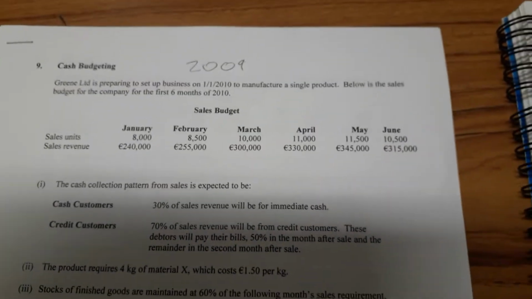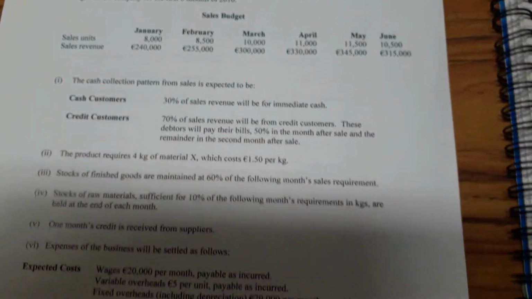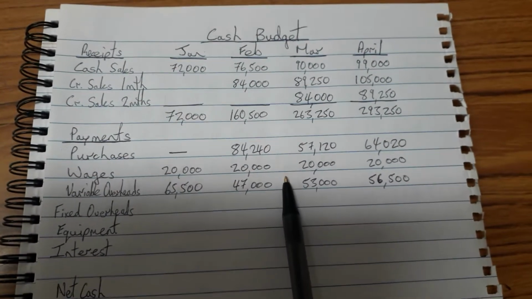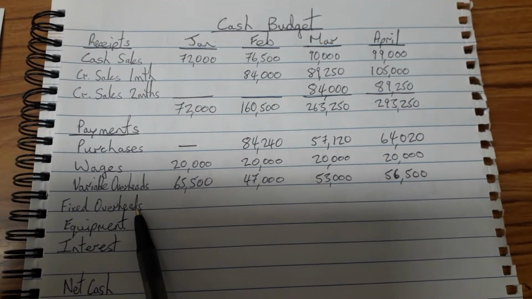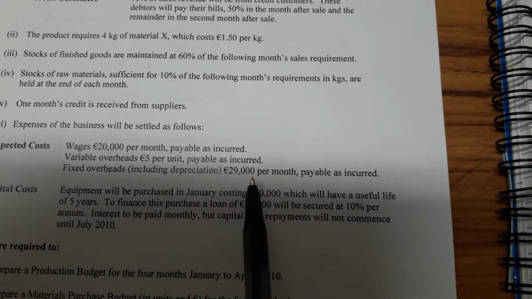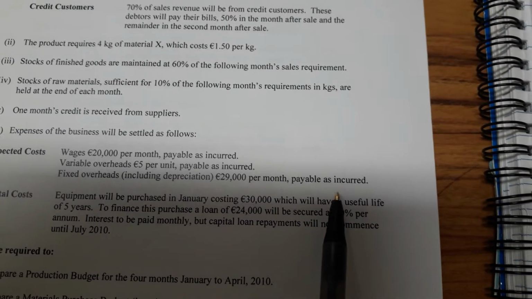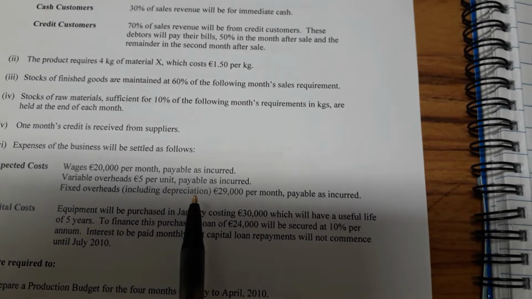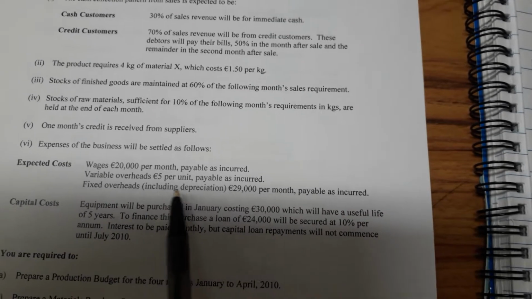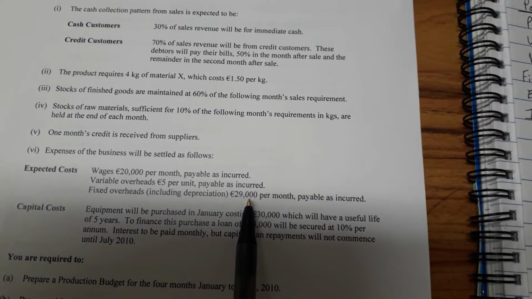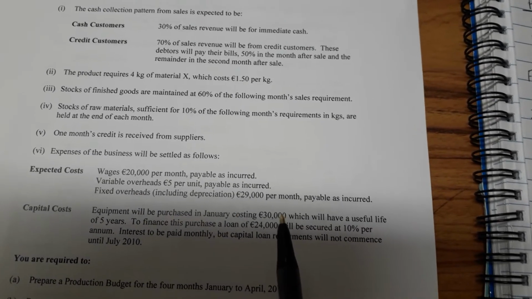Okay, welcome back to the 2009 cash and production budgeting question. We were just on part C, preparing a cash budget, and we had a certain amount of entries prepared already. We're about to move on to the fixed overheads here. Fixed overheads, including depreciation, were 29,000 per month payable as incurred. But since depreciation is a non-cash expense, it can't be included in a cash budget. So we need to figure out how much the depreciation is, subtract it from the 29,000, and the remainder will go in as the fixed overheads amount per month.